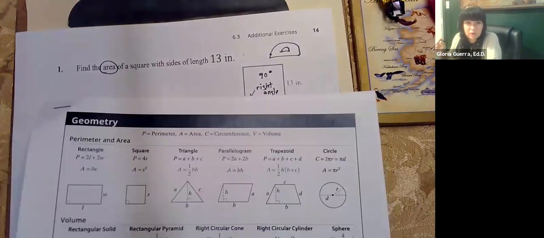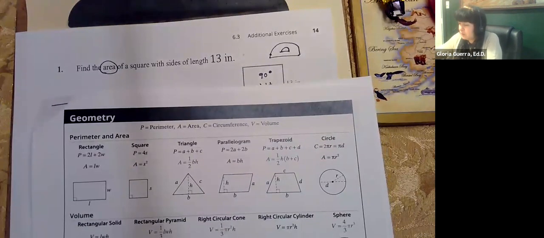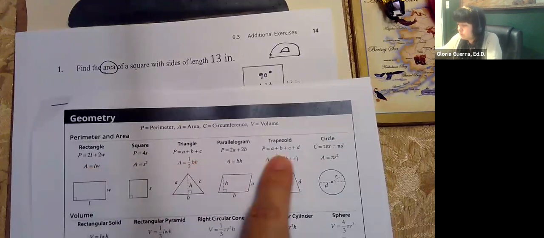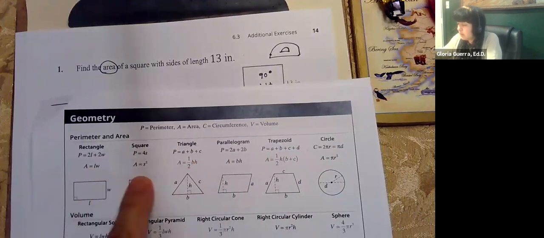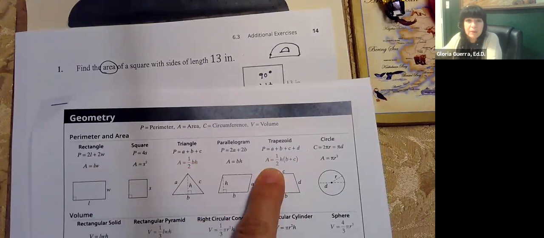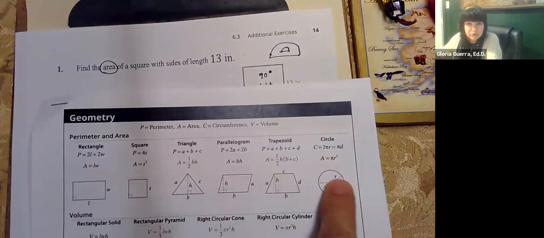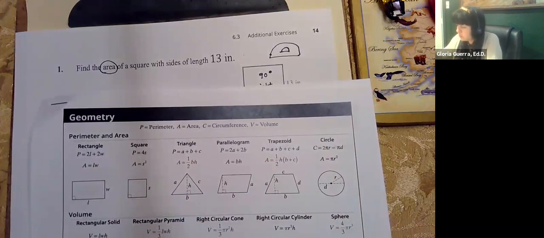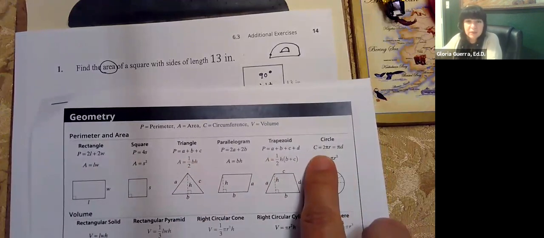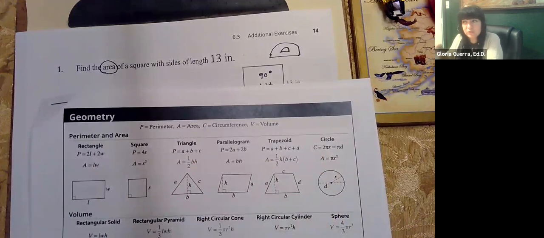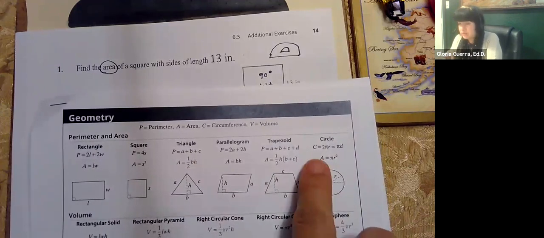Does it want you to find the area, or does it want you to find the perimeter? P at the top stands for perimeter. A at the bottom stands for area. Okay, now this is a circle. We haven't seen any circles, at least not lately in these few pages. But C stands for circumference, and it's also like P, the distance around an object. So this is the distance around a circle, and they call that C instead of P.